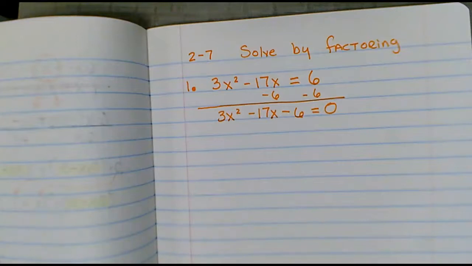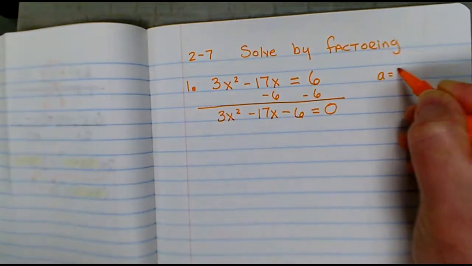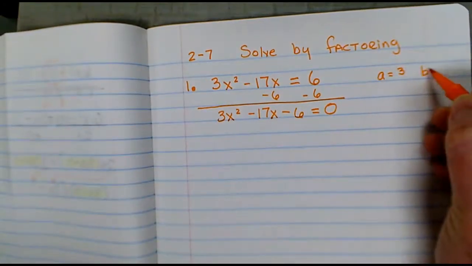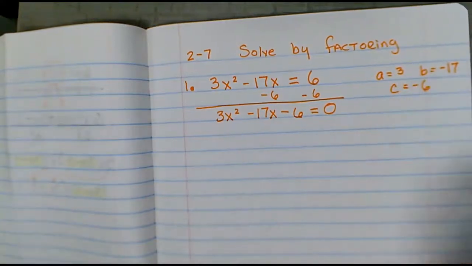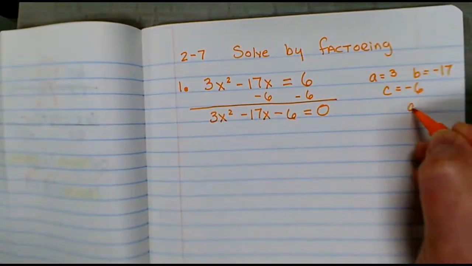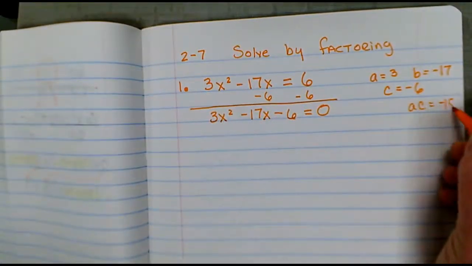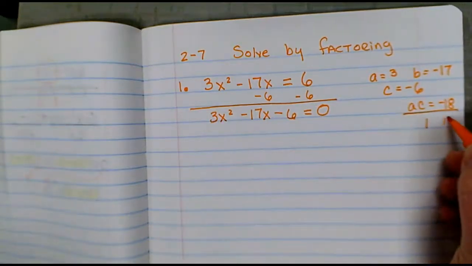This is a trinomial. The first thing we look for is a GCF. Does it have a GCF? So what is the A? What is the B? And what is the C? Like we did before. And then you multiply the A times the C and write down the factors of 18.